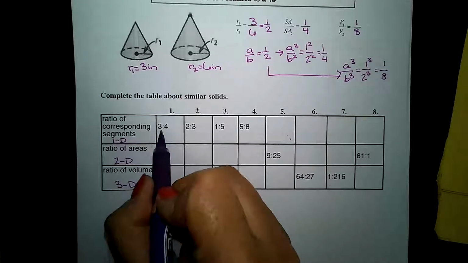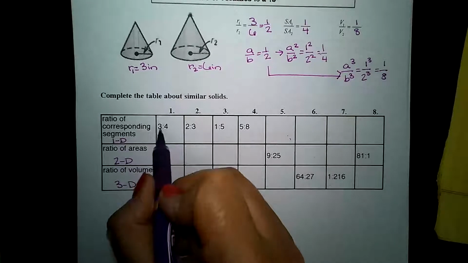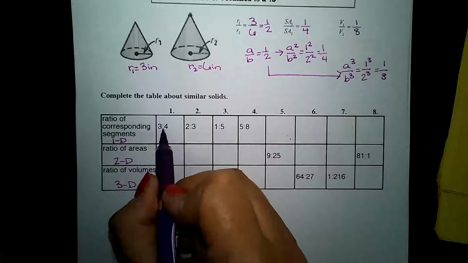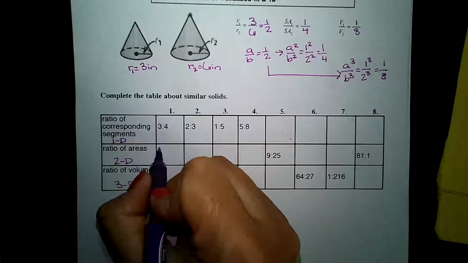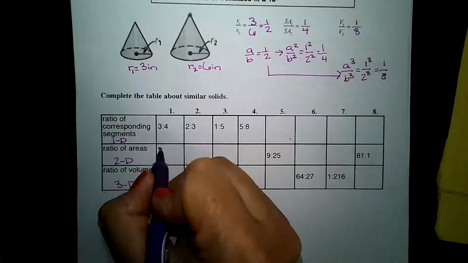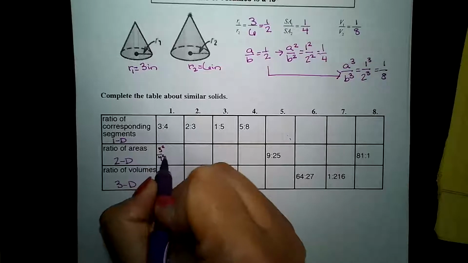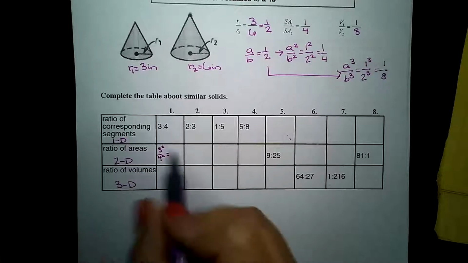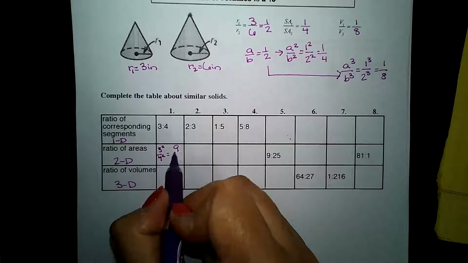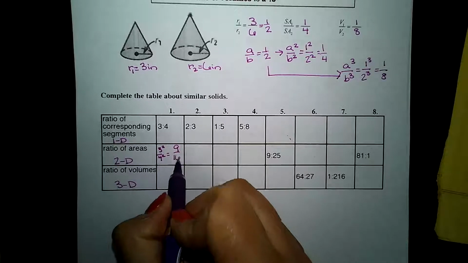So if my segment length ratio is 3 to 4, to get the area, I would square that value. So 3 squared and 4 squared would give me an area ratio of 3 times 3 is 9, 4 times 4 is 16.